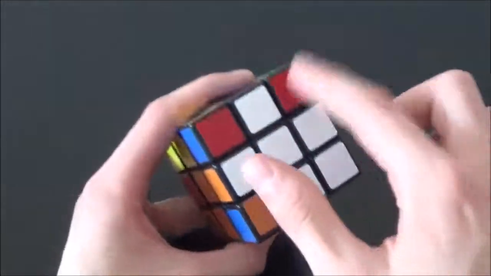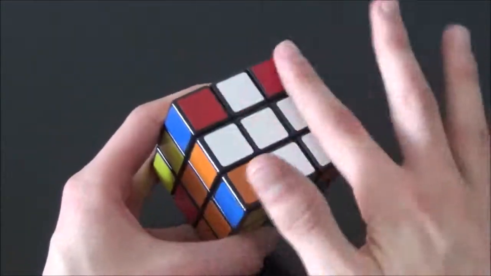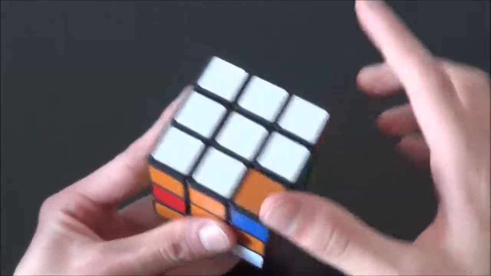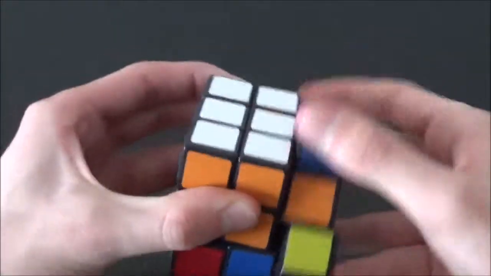For step 2, we want to solve the white corners on top and solve the white side. Now the one thing that confuses some people with this step is they just want to solve the white side, like this.